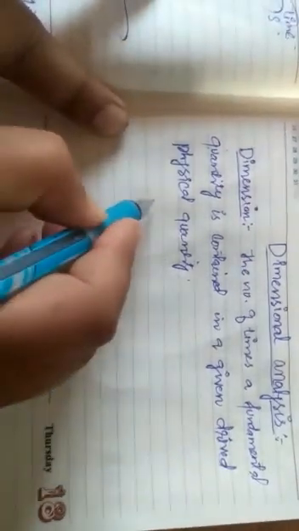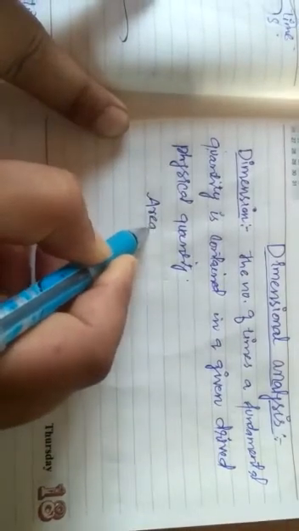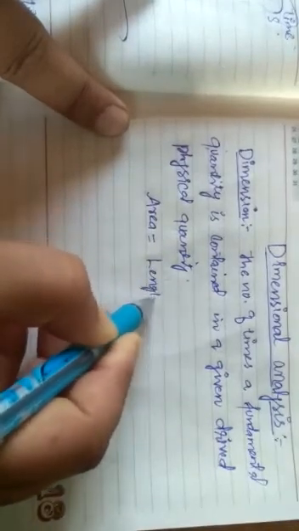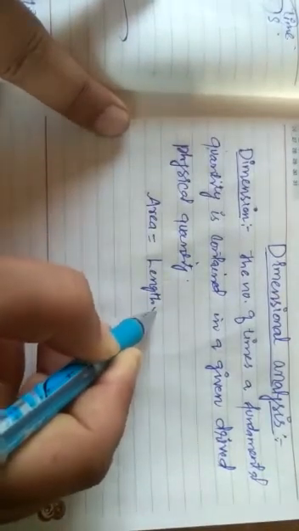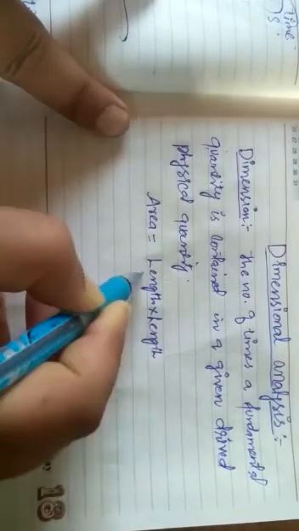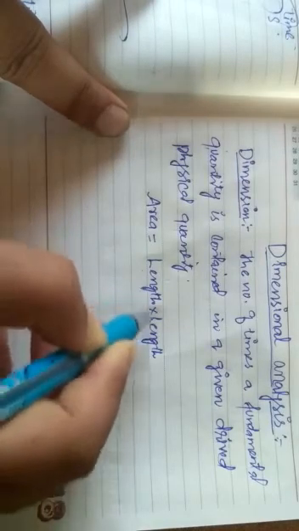Let me take a simple example, area. What is area? Area is length multiplied by breadth, but breadth is also a length. So it is length multiplied by length.